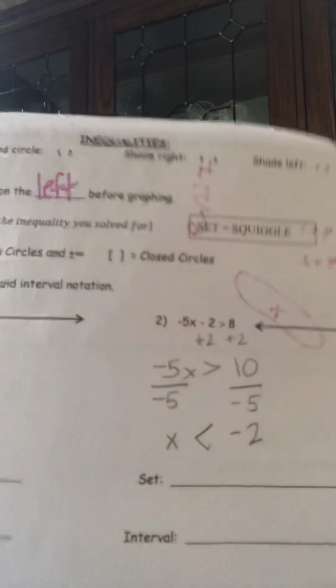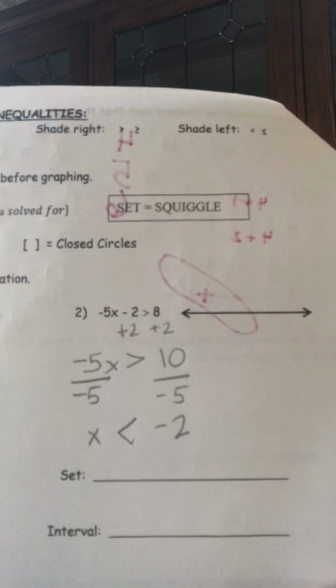And then I'm going to divide through by a negative 5. When I do that, I should stop right here and say, okay, wait a minute, there's something special. When I divide through by a negative, you have to remember that you have to flip-flop that inequality sign. So it was greater than, and now I need a less than. So my answer for this one should look like this.